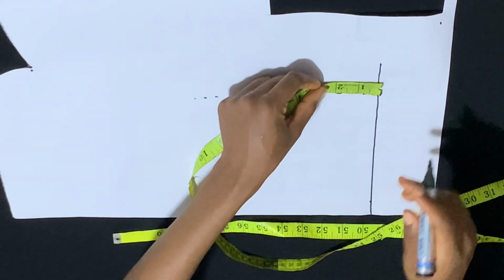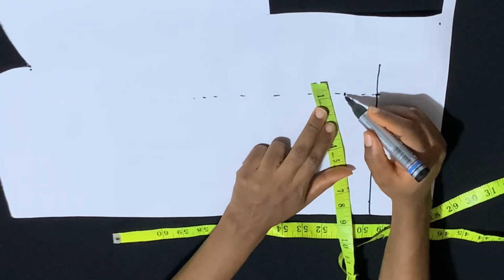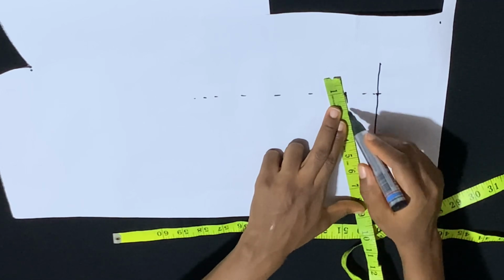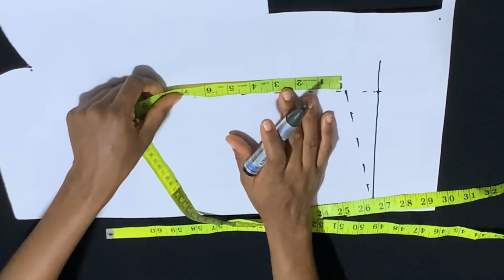So I'm going to come down here by 1.5 inches. Then I'm going to join this point to this point. So my armhole length also is 7.5 inches.